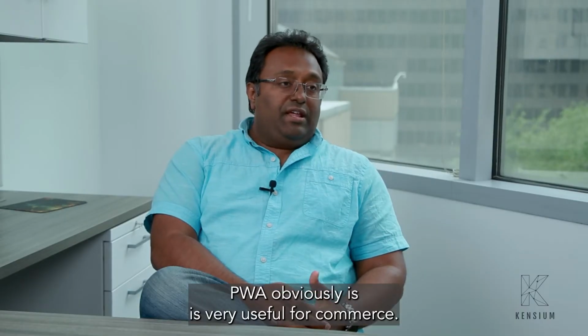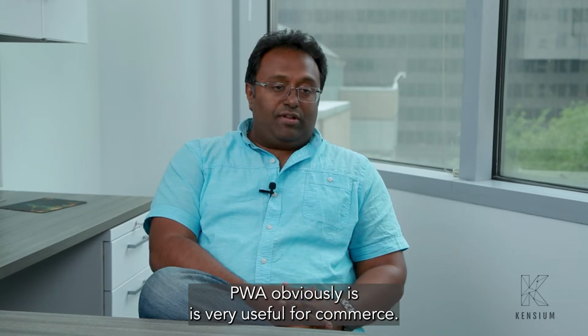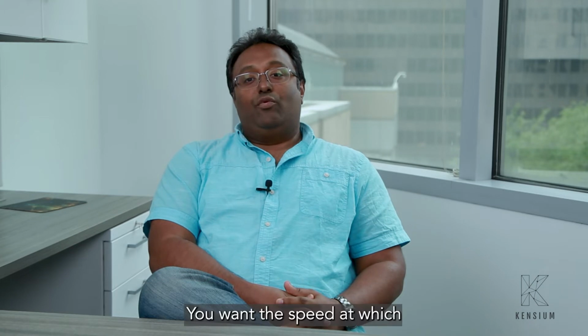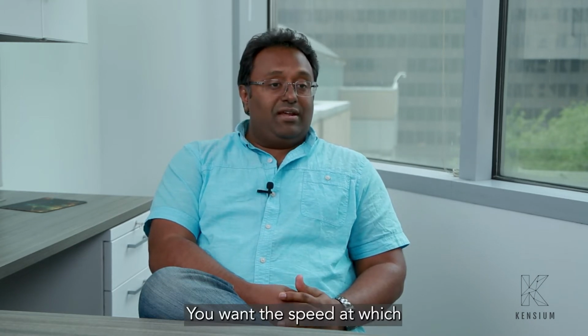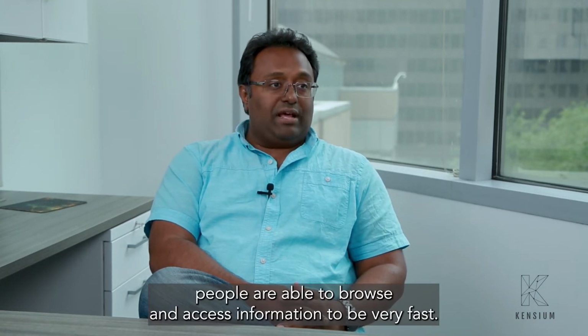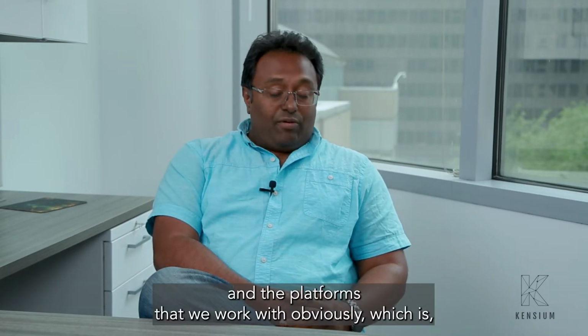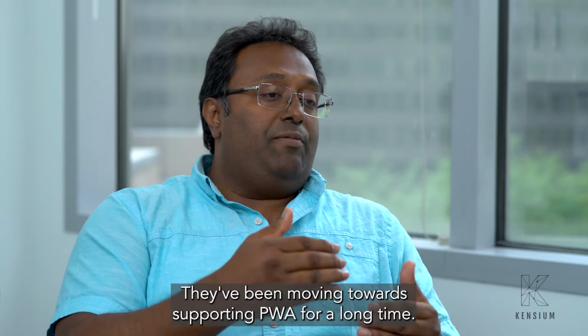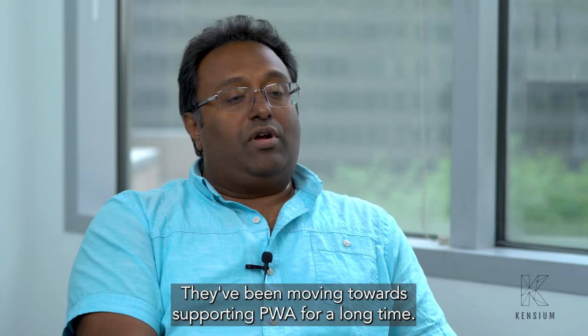So PWA obviously is very useful for commerce. You want to deliver your content, your product data, and everything very quickly. You want the speed at which people are able to browse and access information to be very fast. So PWA supports all that. And the platforms that we work with, obviously, which is BigCommerce, Magento, and Shopify somewhat, they all are supporting PWA. They've been moving towards supporting PWA for a long time.